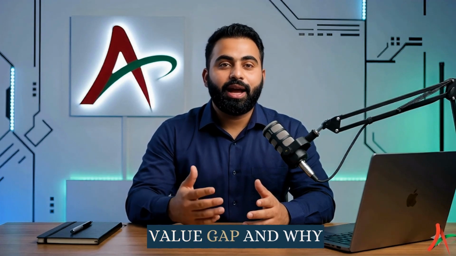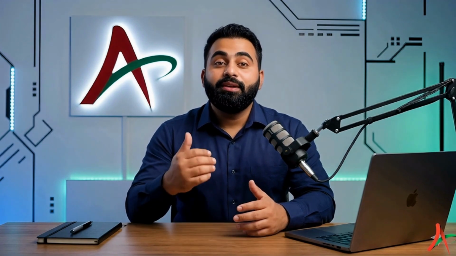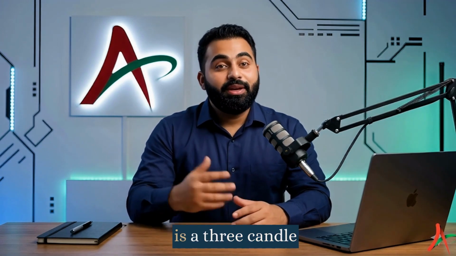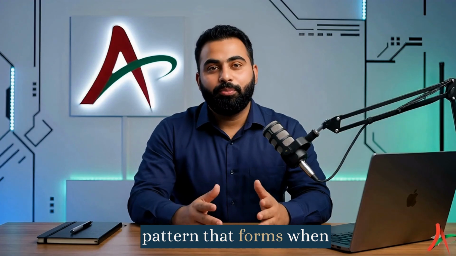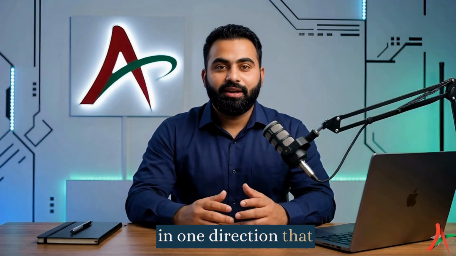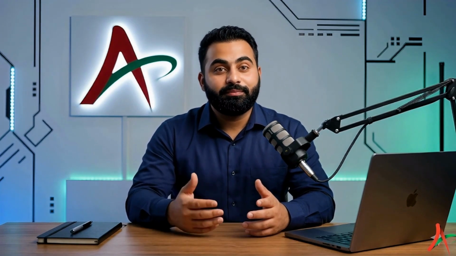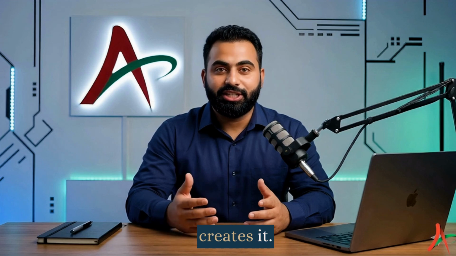What is a fair value gap and why does it form? Let us start with the foundation. A fair value gap is a three-candle pattern that forms when price moves so aggressively in one direction that it creates an imbalance between buying and selling pressure. Here is exactly what creates it.